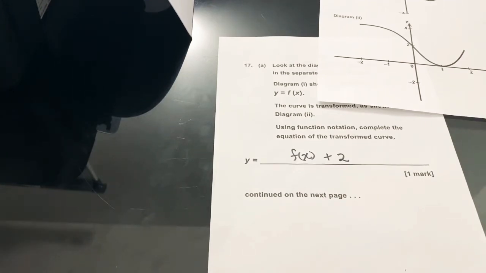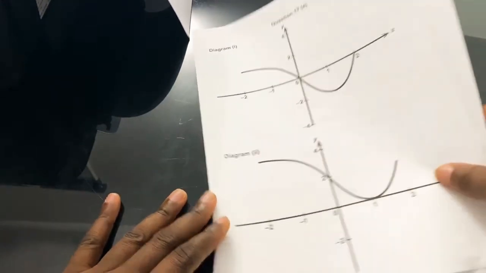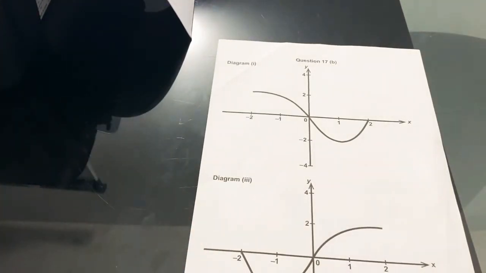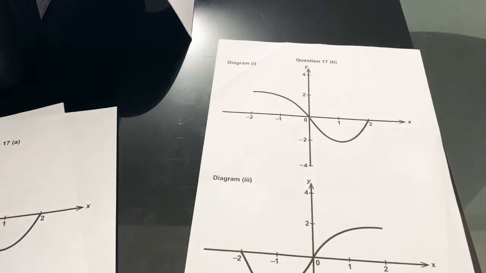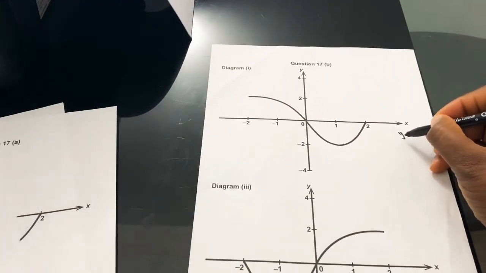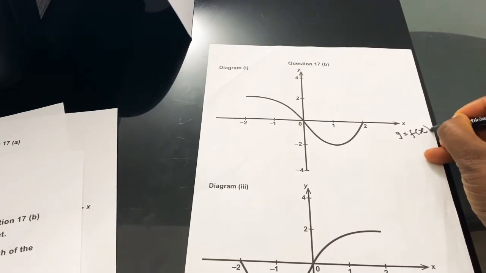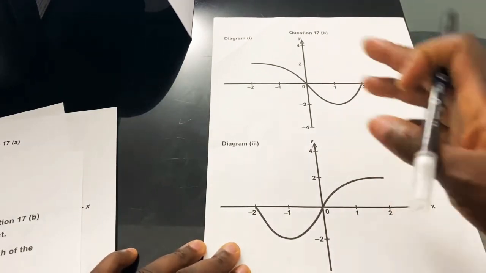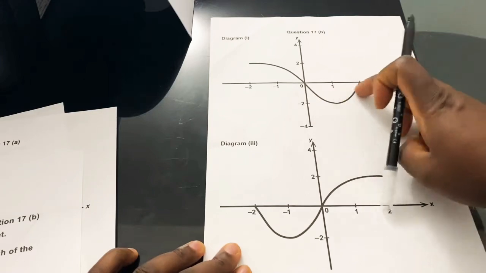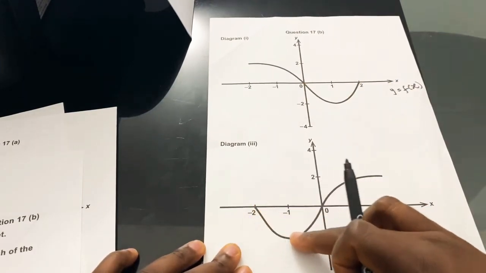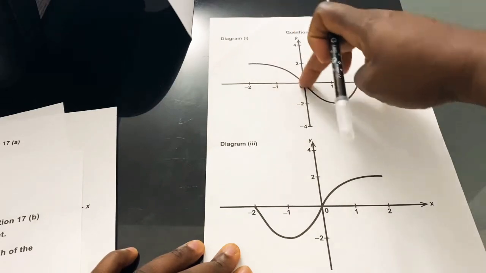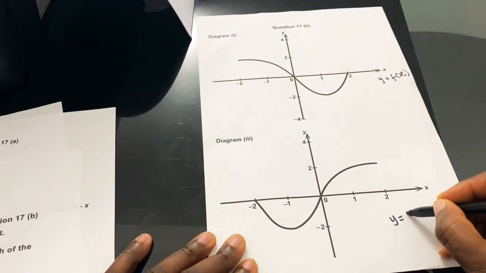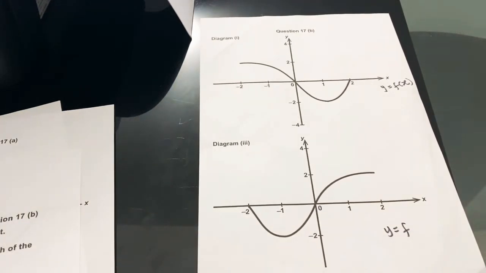Okay, and then 17b is the same type of question. This time it says this is f of x, y is equal to f of x. So what's this one? Now when I look at this one, it looks like the same graph, but it is inverted, because everything that was happening on this side is now happening on the other side, and vice versa. So that would be y is equal to f of minus x.